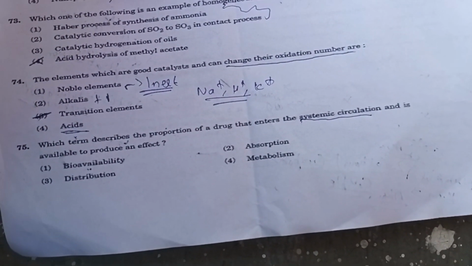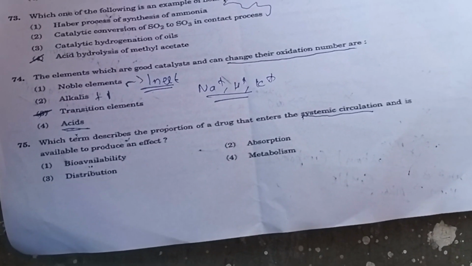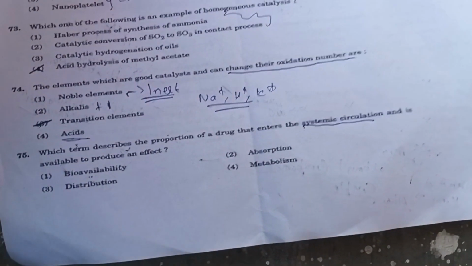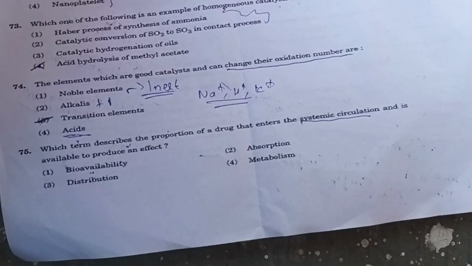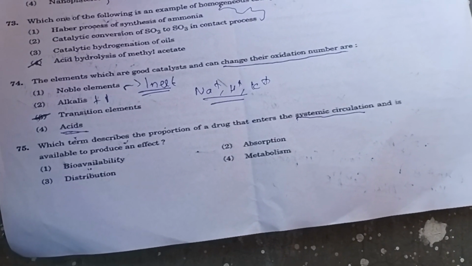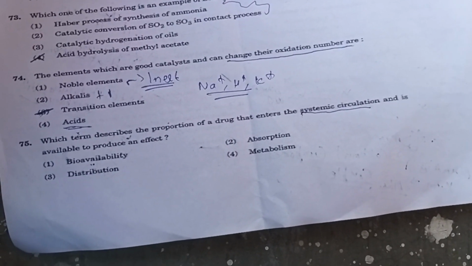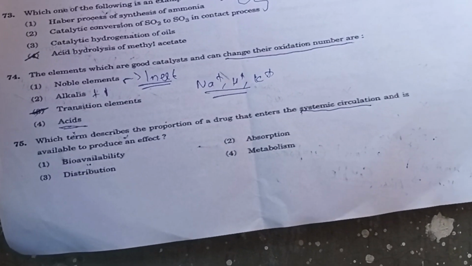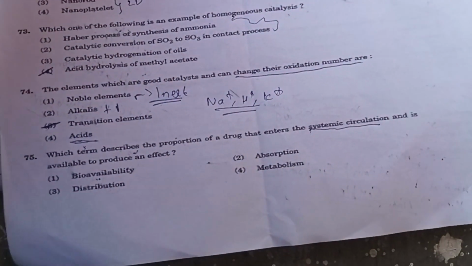What is absorption? Absorption is the process by which a drug crosses the membrane. So here there is no systemic circulation, but the crossing of the membrane takes place. What about distribution and metabolism? These are also pharmacokinetic steps that alter the drug's level. Here the alteration of the drug's level takes place through distribution and metabolism, but not the proportion reaching circulation. So this is the main thing.